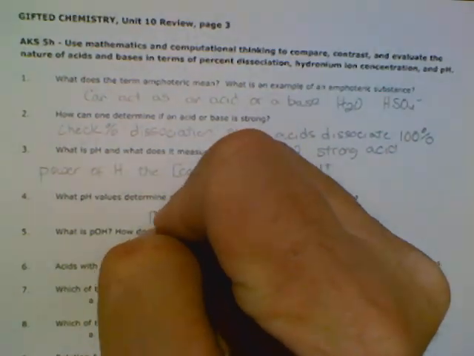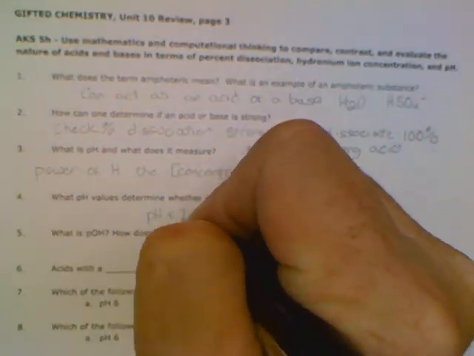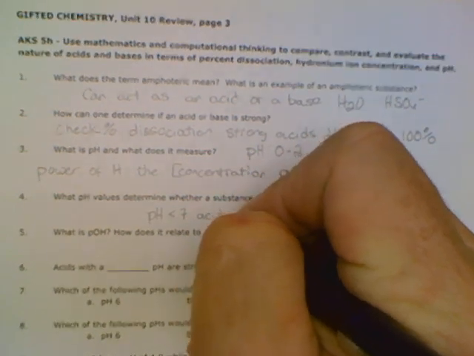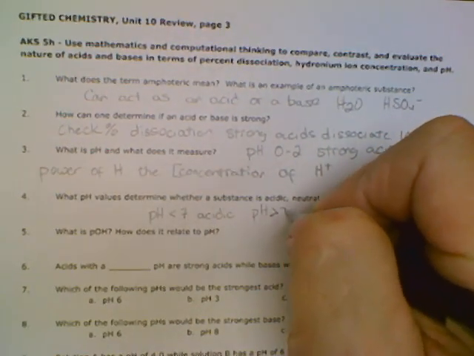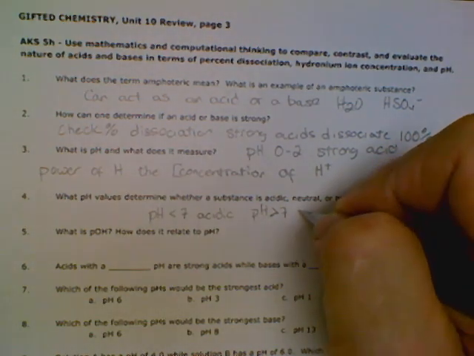What pH values determine whether a substance is acidic, neutral, or basic? So pH less than 7 is acidic. pH greater than 7 is basic. pH of 7 is neutral at 25 degrees.